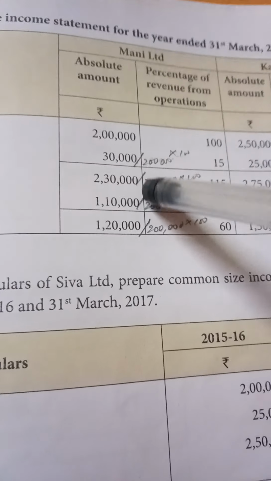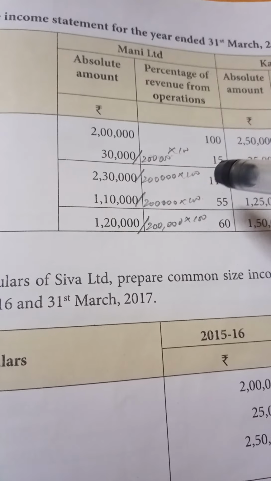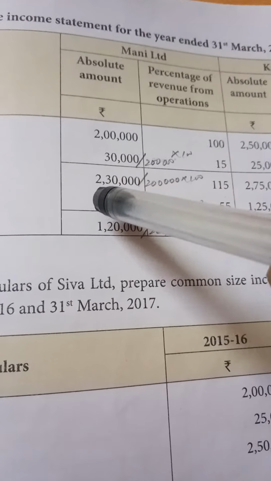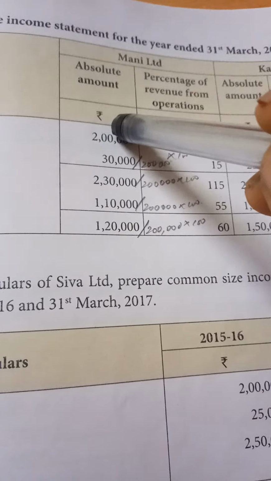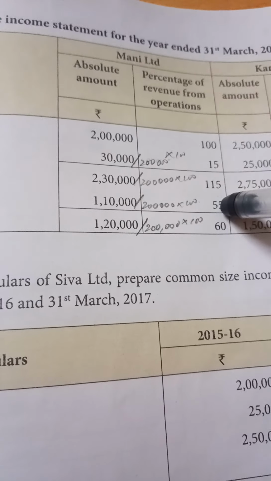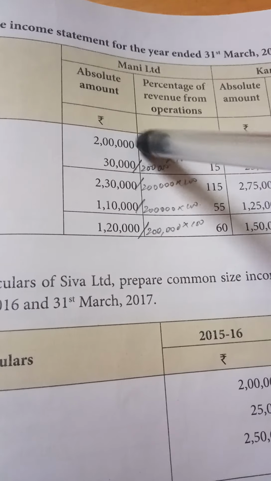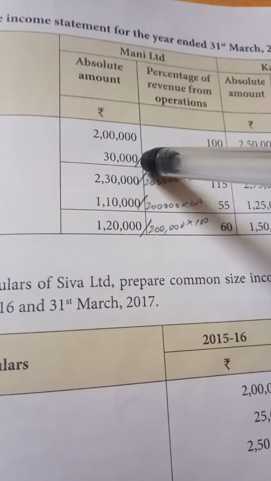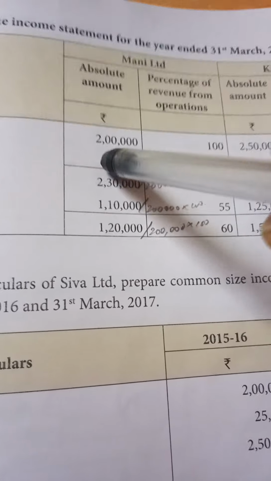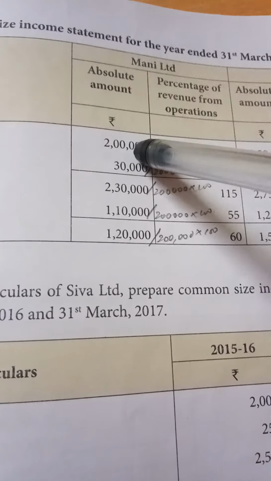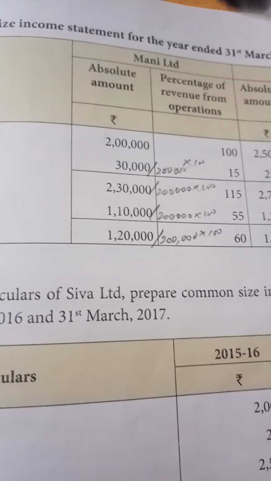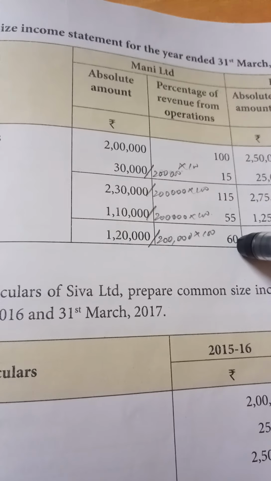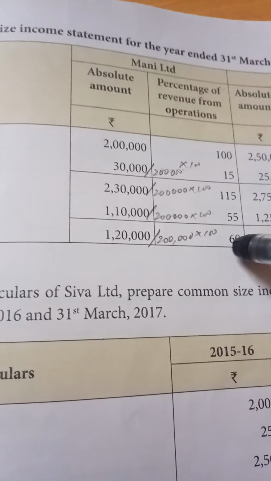Then 2,30,000 divided by 2 lakhs into 100, 115. Then 1,10,000 divided by 2 lakhs into 100, you get 55. 1,20,000 divided by 2 lakhs into 100, 60. So again I'll repeat, always take the exact amount, divided by the revenue from operations amount, multiply it by 100. This is how you can calculate the percentage of revenue from operations.